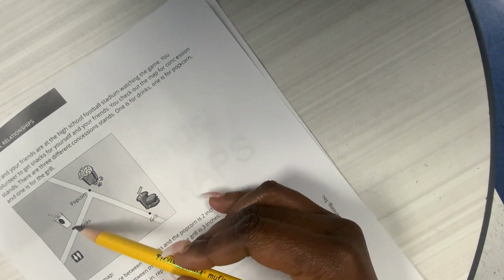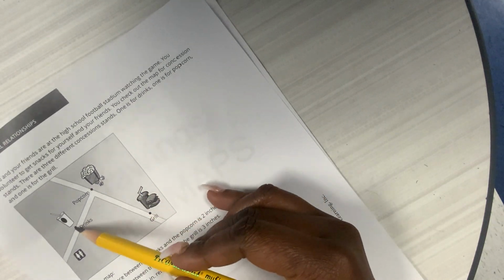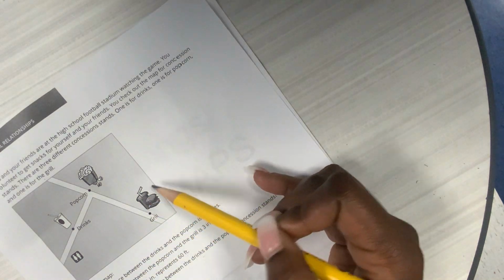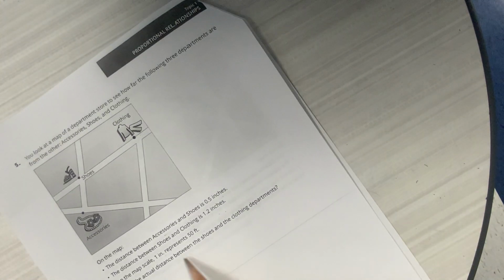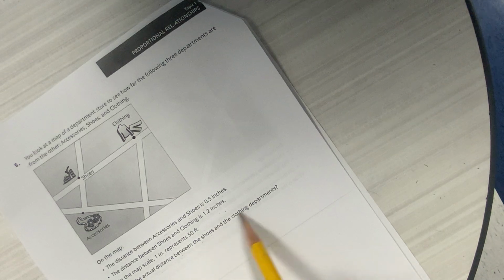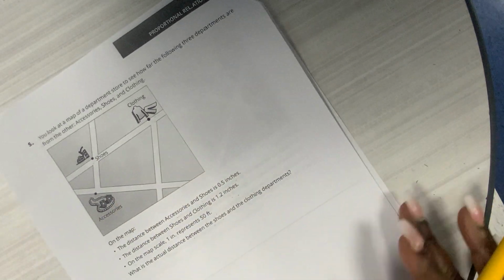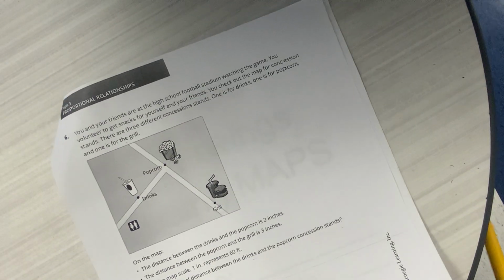Notice on the last 2, they only give you 1, drinks to popcorn. They didn't ask about the grill, so don't let those trick you. Like on number 5, they asked the distance between shoes and clothing. Shoes and clothing, nothing else. So remember, always answer with the question asked. No more, no less.